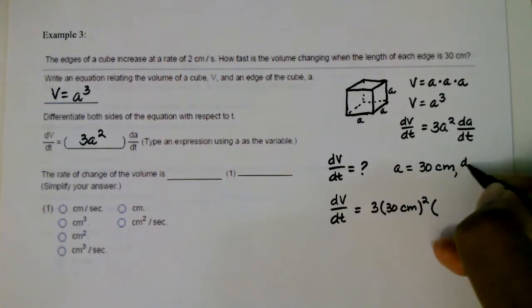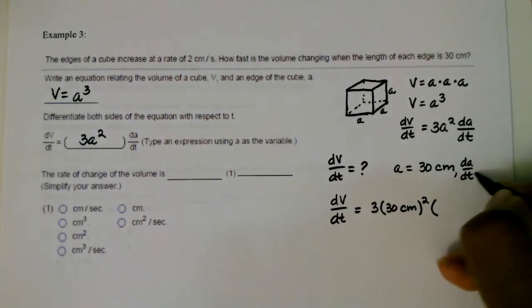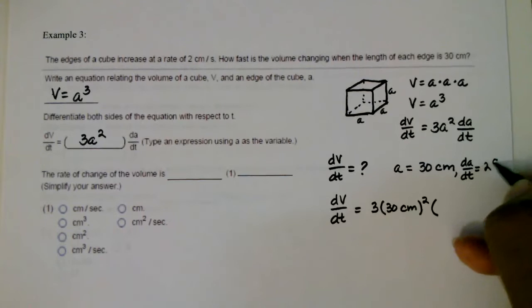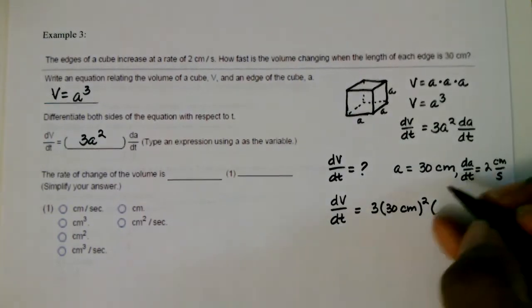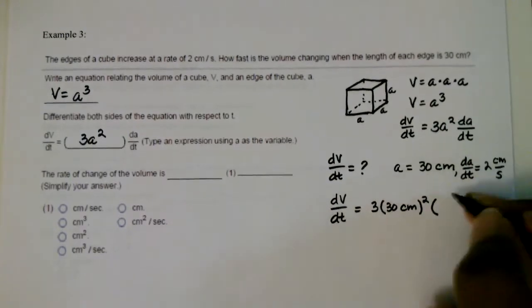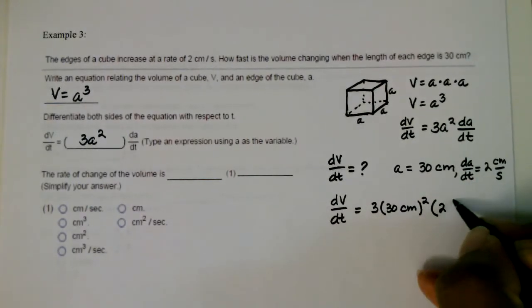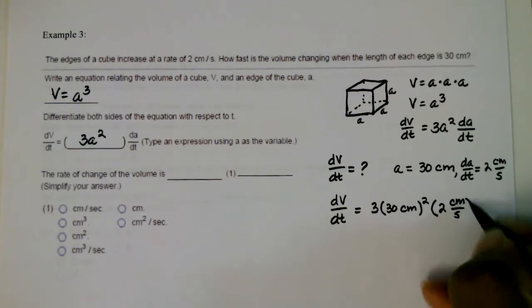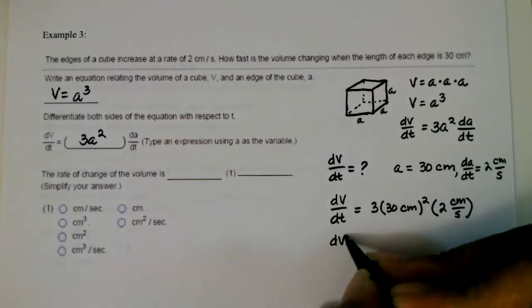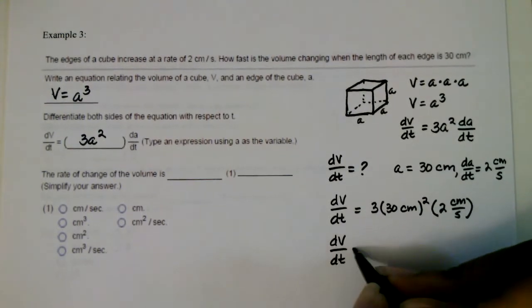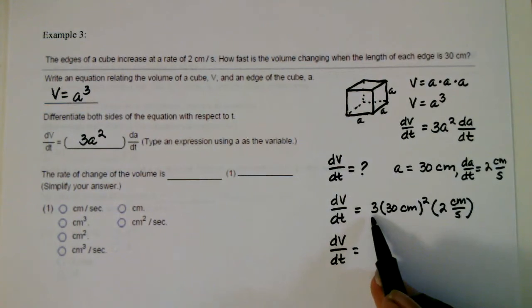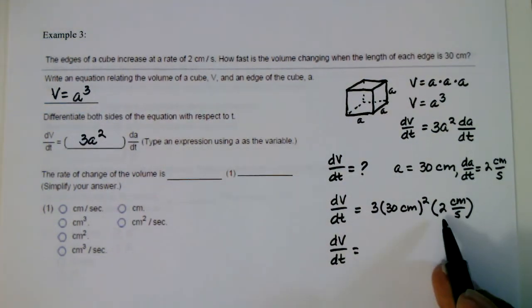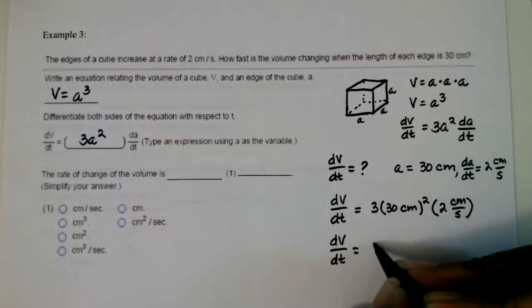So dA/dt is 2 centimeters per second. We replace that with 2 centimeters per second. And then we can find out what dV/dt is going to be. Let's see, if I square the 30, that would be 900. 900 times the 3 in front will be 2,700. 2,700 times 2 will be 5,400.